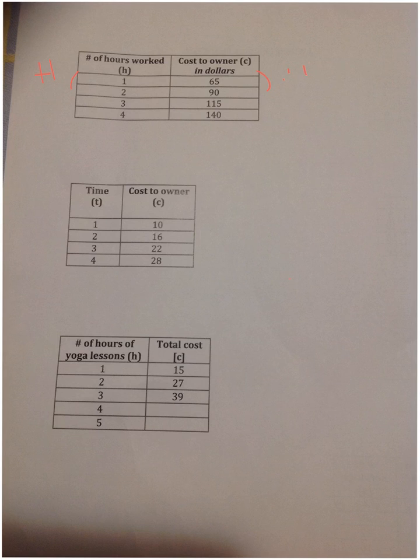These are the problems that got to be a little bit more difficult. On the left-hand side here, your hours are your x's, so it's all plus 1. And on the right-hand side, we have a plus 25.